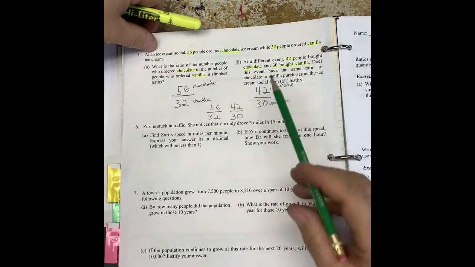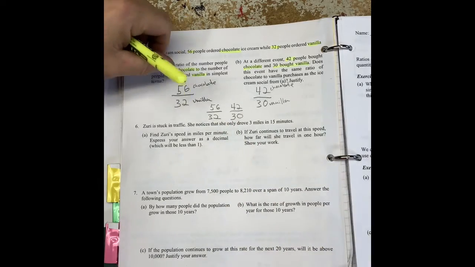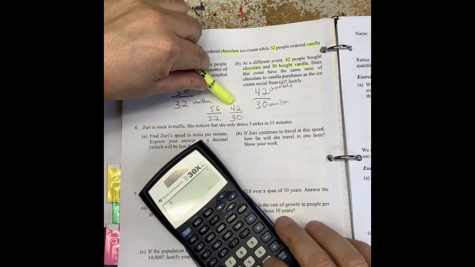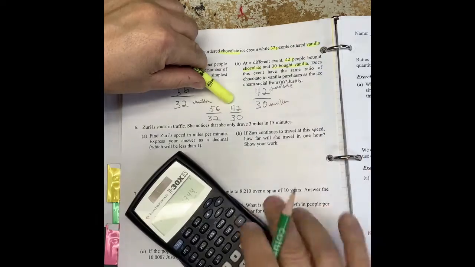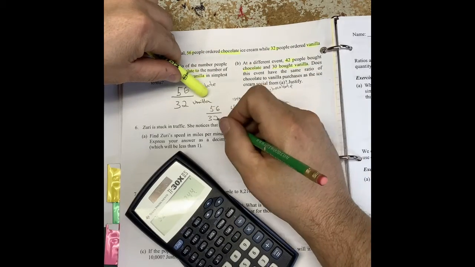To see if these two are the same fraction, just cross multiply. I take my calculator. 32 times 42 equals 1,344. I'll write that up here. That's what this multiplies to.